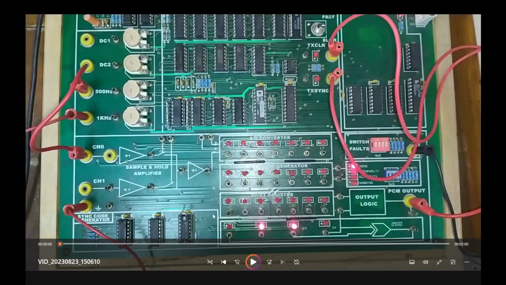So you can see here that I have recorded a video during the laboratory. You have seen that I have already shown you this 500 Hz and 1 kilohertz, these two signals, which have been connected to channel 1 and channel 0. You can also connect a single signal. Here I have used only the 500 Hz signal. For the 500 Hz signal, the PCM codes being generated will be shown by the status LEDs. There are 4 LEDs that I have already told you.